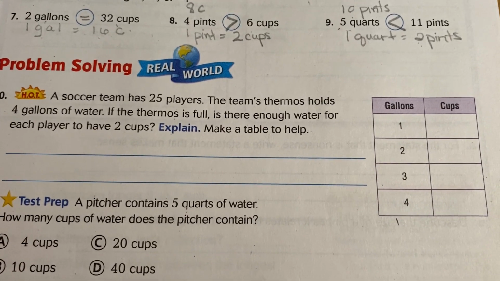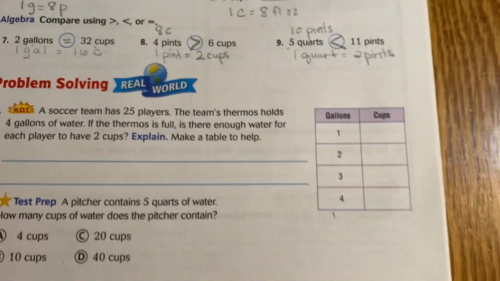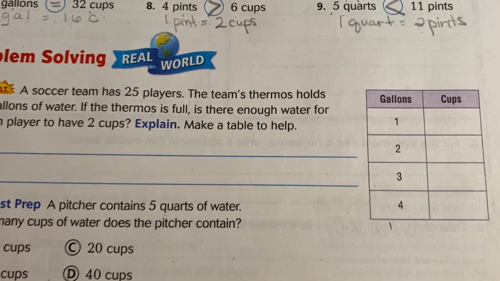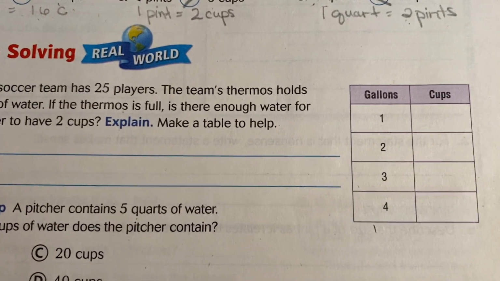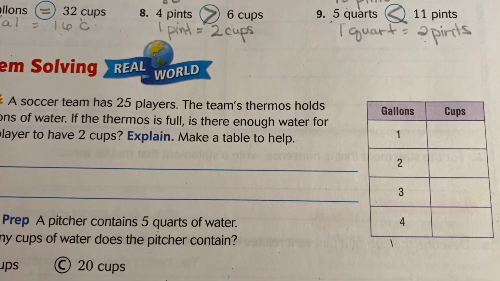All right, so if you remember on page 458, we started with a gallon and a cup. So, a gallon and an ounce. We can't use that. We're going to use our chart above. So gallons and cups is what we're comparing.